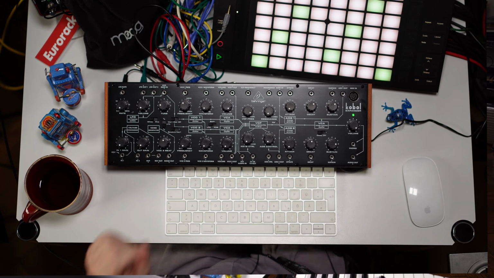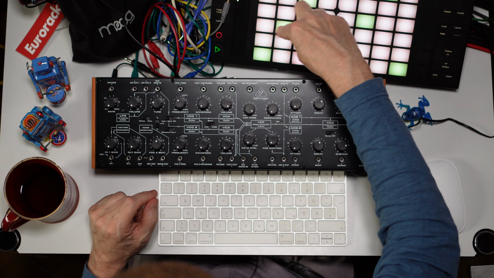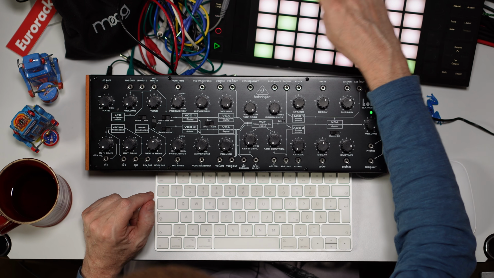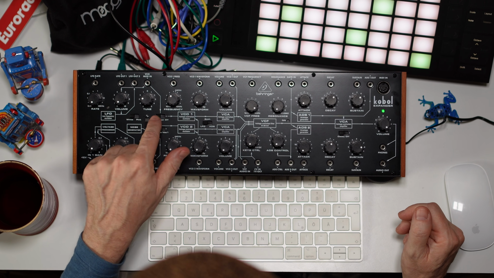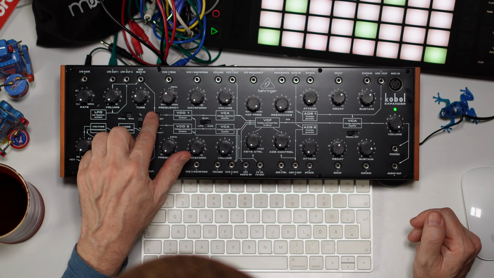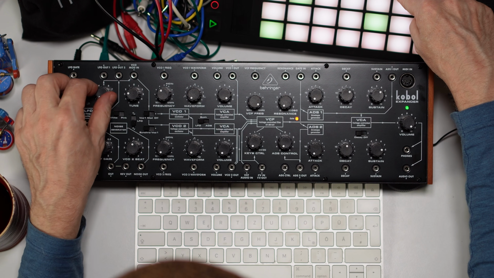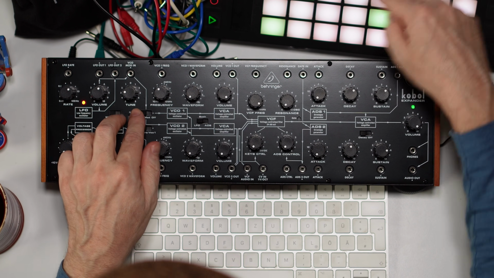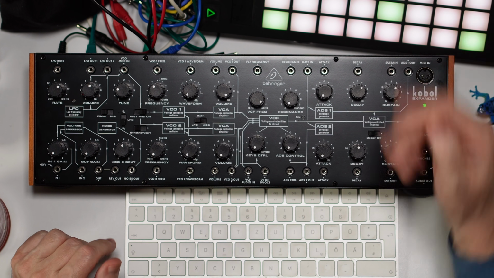Yeah, so here we have an A. And the first thing we encounter here in the VCO section is this switch, and this one allows us to switch off this pitch modulation. Nice.